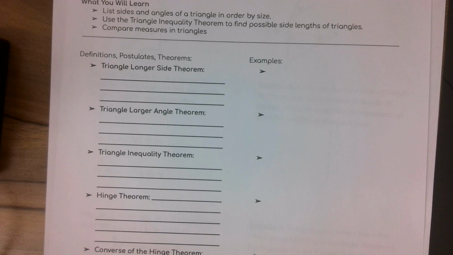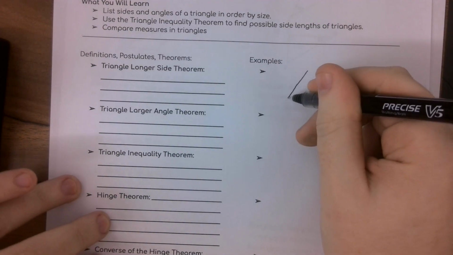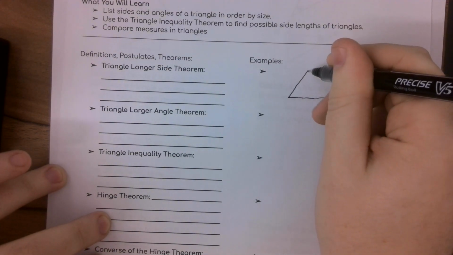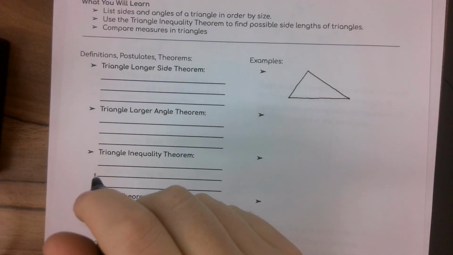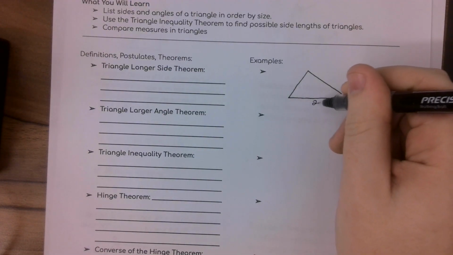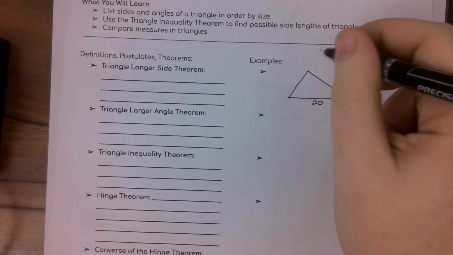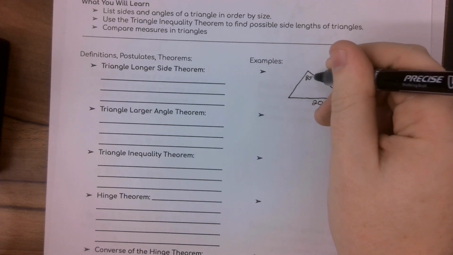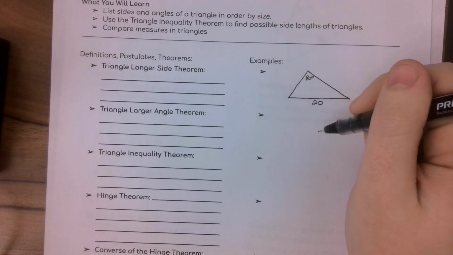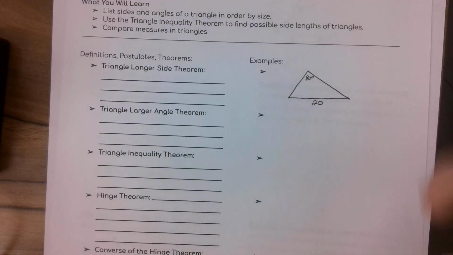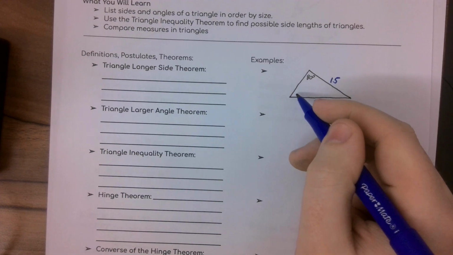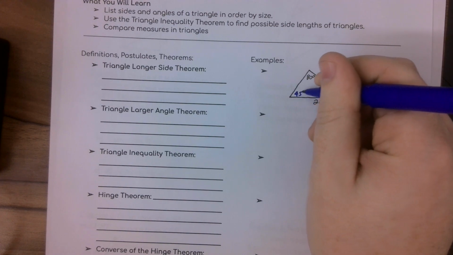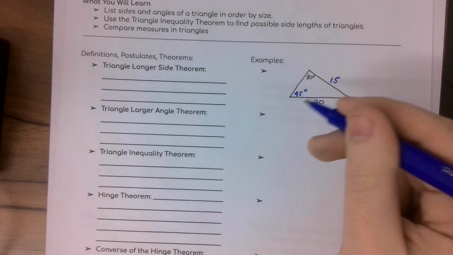It goes like this. If you have a triangle with three different sides, three different angles on it, the largest side is going to be across from the largest angle, like so. Any other side that's smaller is also going to have a smaller angle. So if I told you that this side was 15, this angle is going to be smaller. Let's say it's like 45 degrees. I don't think that's accurate, but it's around an approximation.